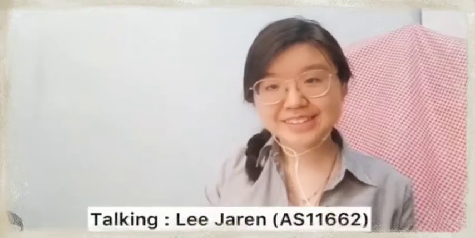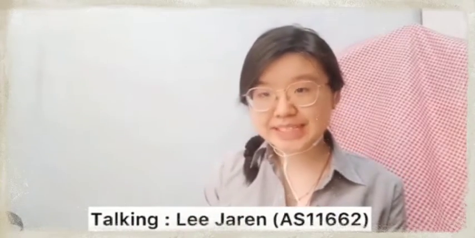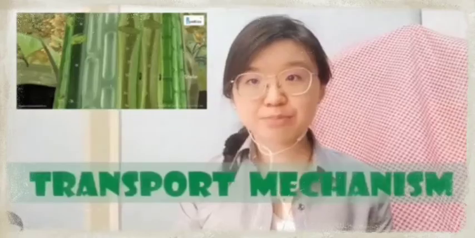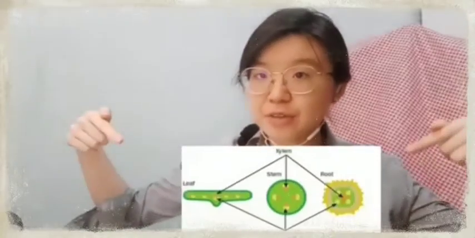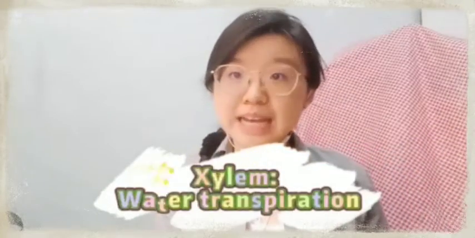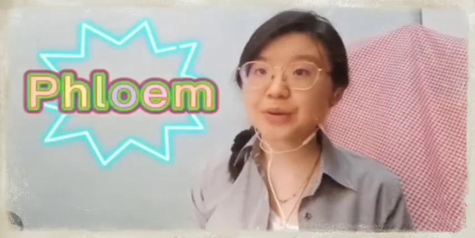Hi, I'm JAREN. Are you curious about what is happening inside a plant? So we can see there are particles moving up and down. This is what we call the transport mechanism in plants. Vascular plants have vascular tissues, which are xylem and phloem. So xylem is used for water transportation, while phloem is what we want to focus on today. Before we start, let us watch a short video.